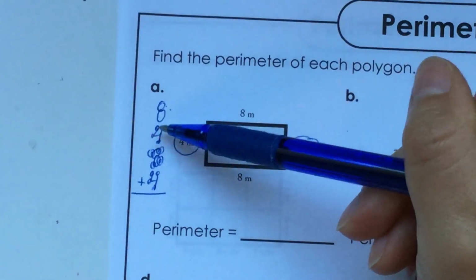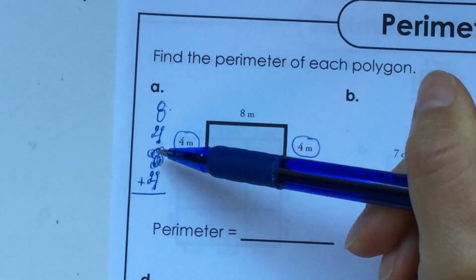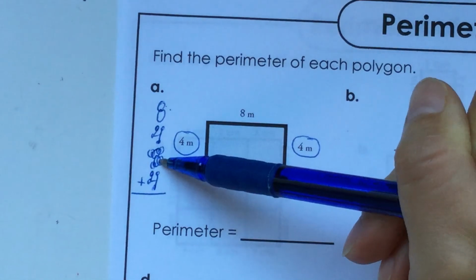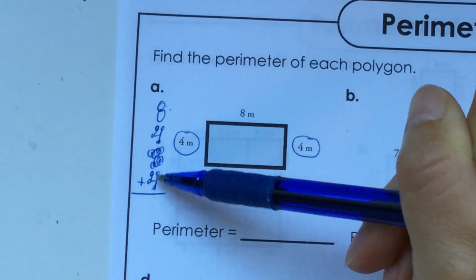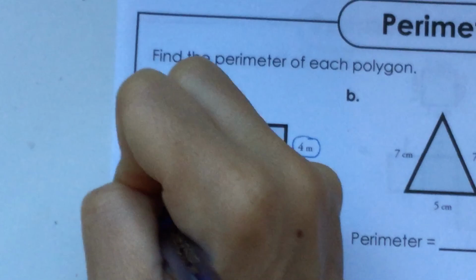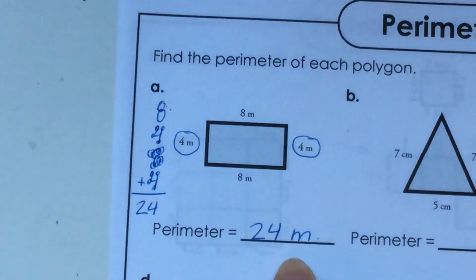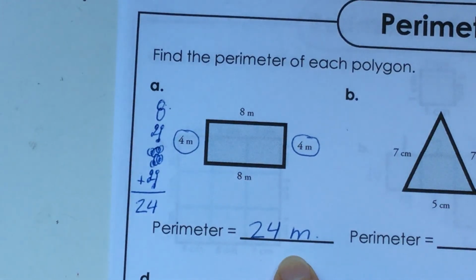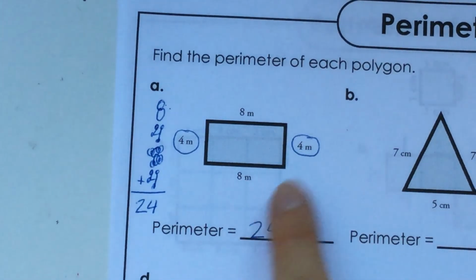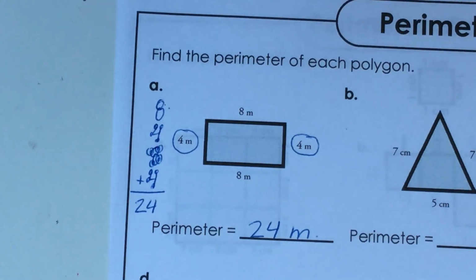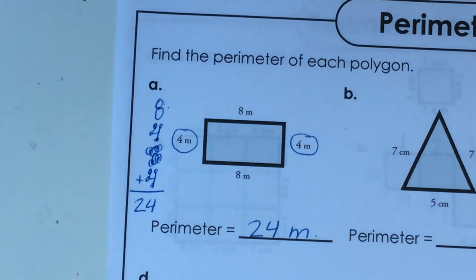So we start with 8, 9, 10, 11, 12, 13, 14, 15, 16, 17, 18, 19, 20, 21, 22, 23, 24. So the perimeter of this rectangle is 24 meters. Now on your worksheet on the computer, I've already plugged in all of these for you. This is meters, centimeters, millimeters. We didn't really talk about that this year when we did measurement, so don't worry, they're just different kinds of things like centimeters and inches and feet. They're just different types of measurement, okay?